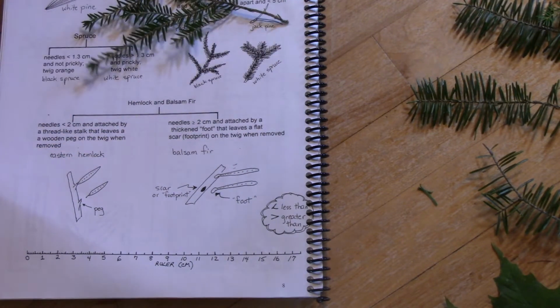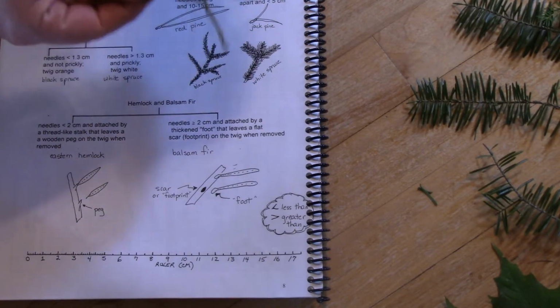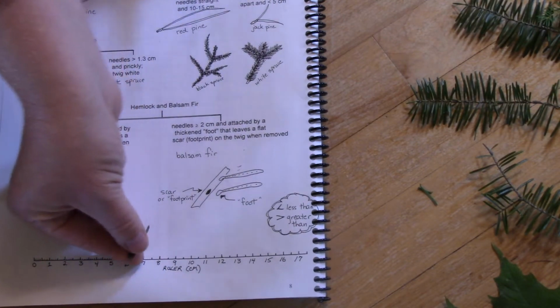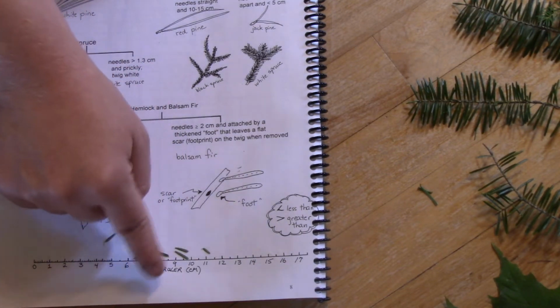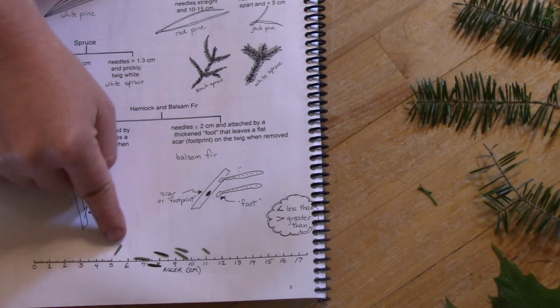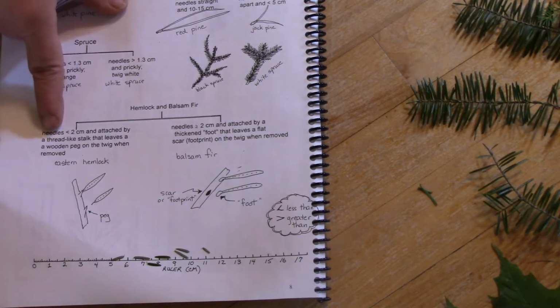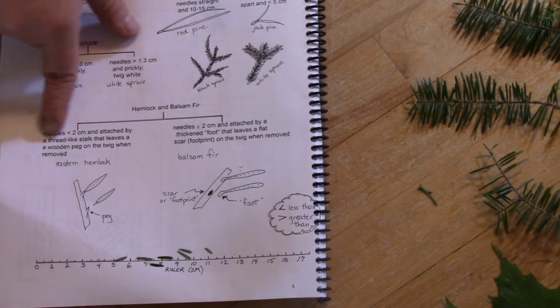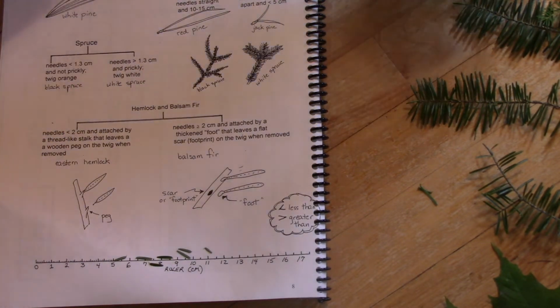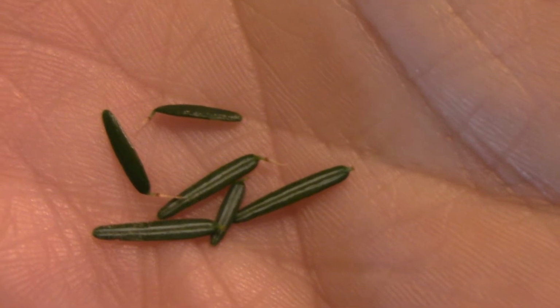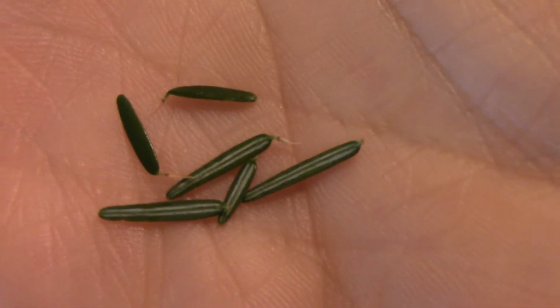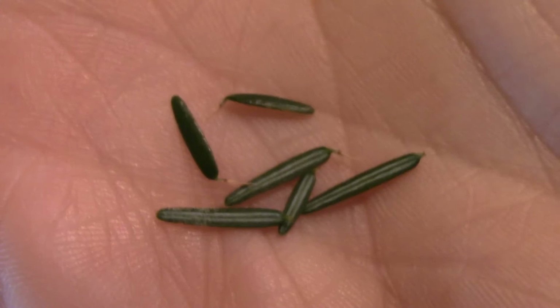So to tell if you have an eastern hemlock or a balsam fir, there's two different things, and they both require pulling the needles off. So if I pull these needles off and put them down on this ruler, you can see that generally they are a centimeter or smaller. So needles less than 2 centimeters and attached by a thread-like stalk. I'm going to show this to you close up. Hopefully. Can you see those little threads coming off the needles? This is hairy hemlock.